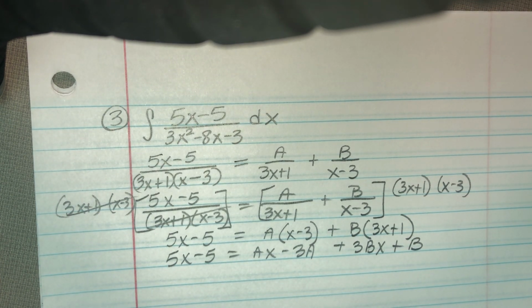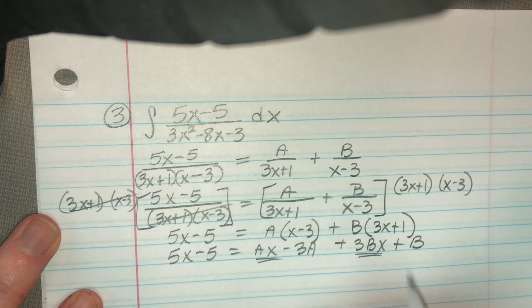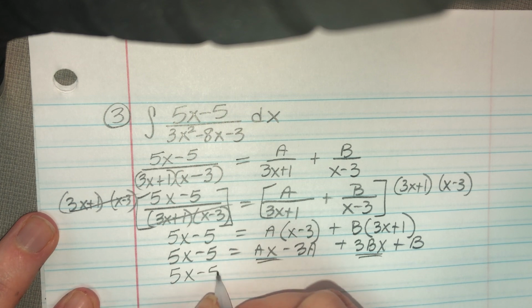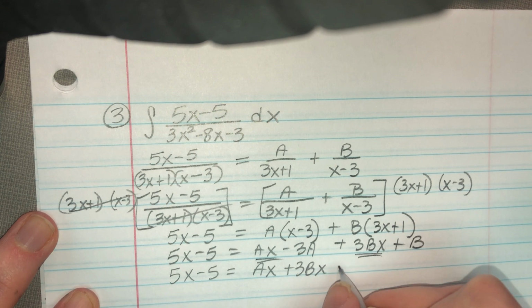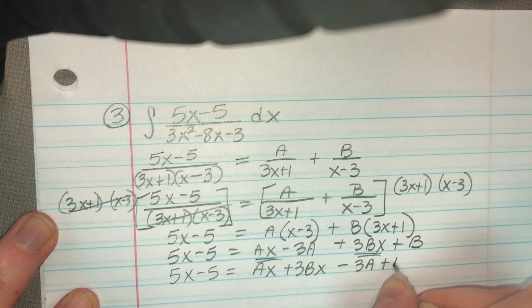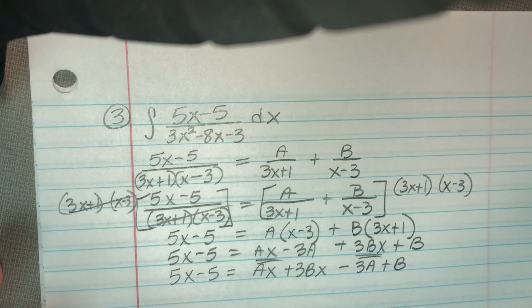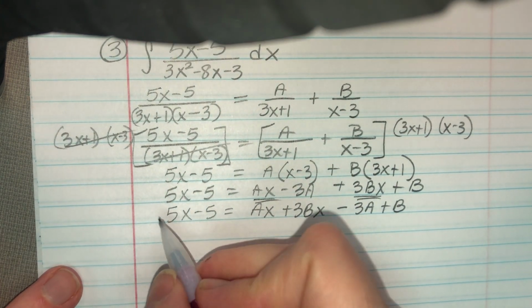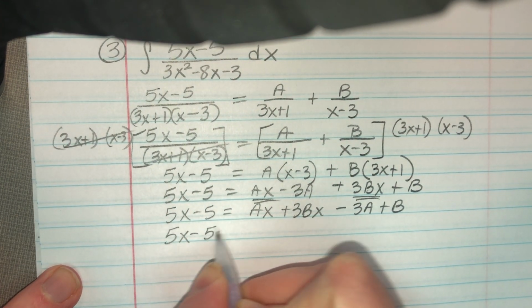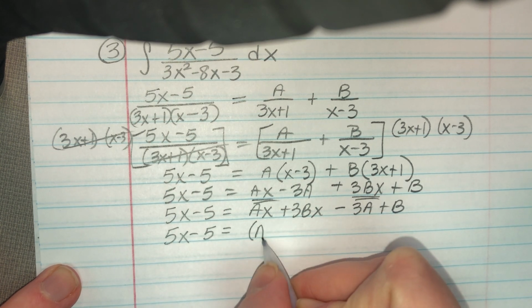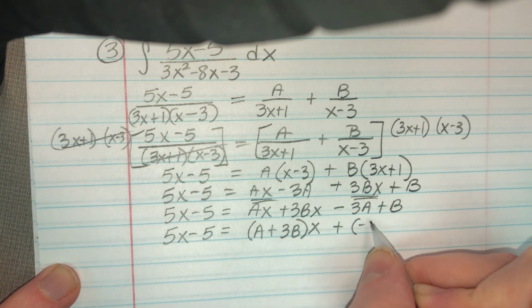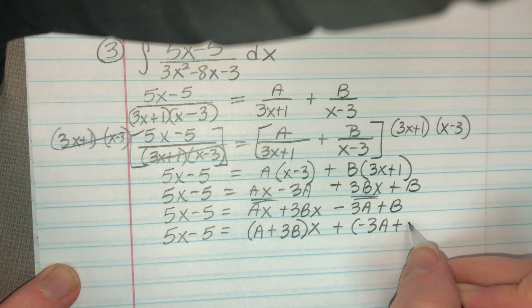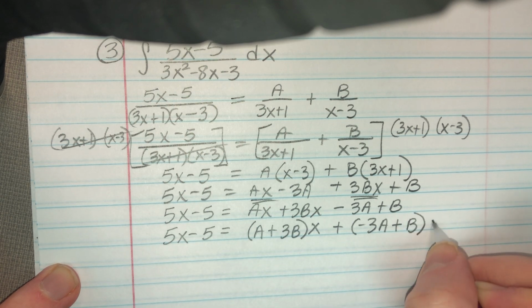And now I'm going to group my like terms. I don't have any quadratic terms this time, but I have two linear terms, so I'll put them first. Ax plus 3bx, and then my constant terms, negative 3a plus b, will go next. Now I'm going to factor the x and kind of factor the 1 out. So this will be a plus 3b in the parentheses times an x plus negative 3a plus b times 1.